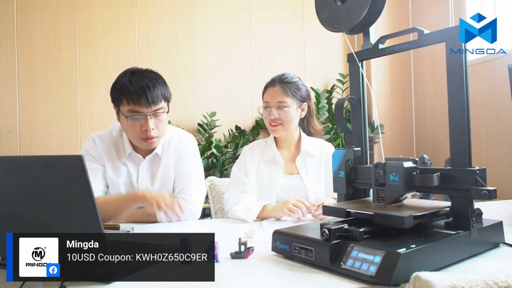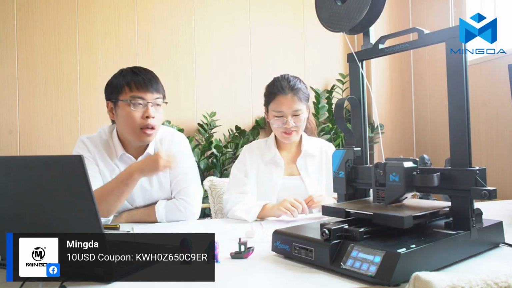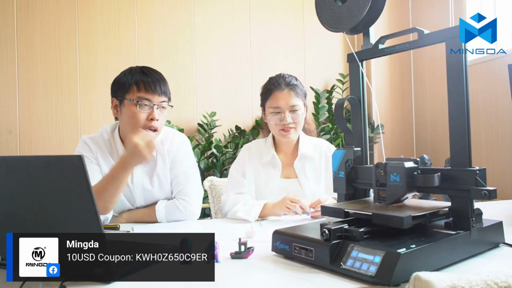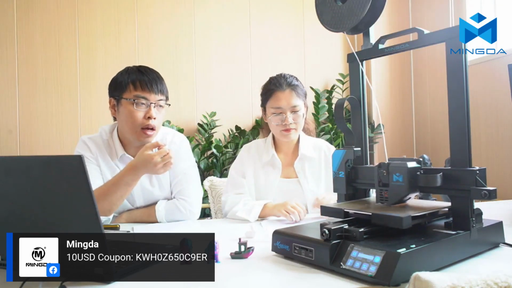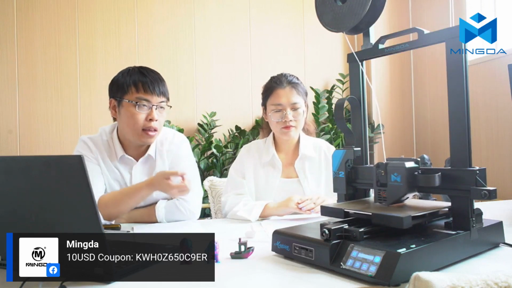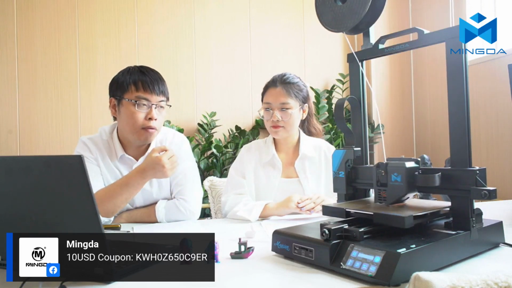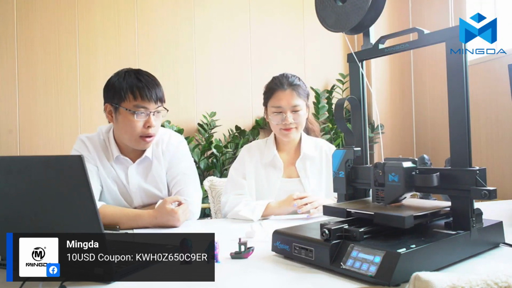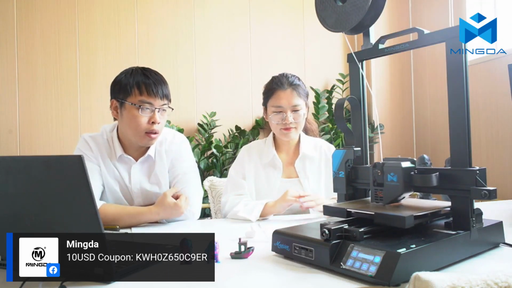If you have related 3D printing experience, of course you can print high temperature materials like TPU, PETG, ABS, and nylon by yourself directly. You can go to our official website to purchase the high temperature hot end and some other related parts directly and replace them by yourself.